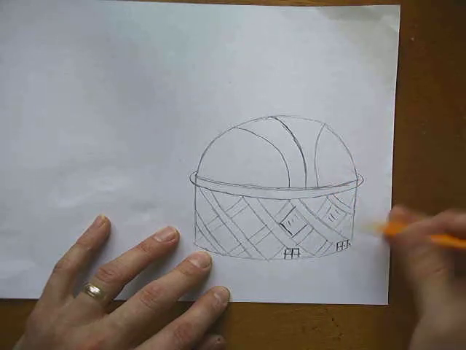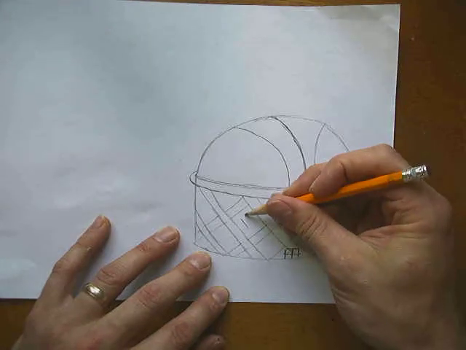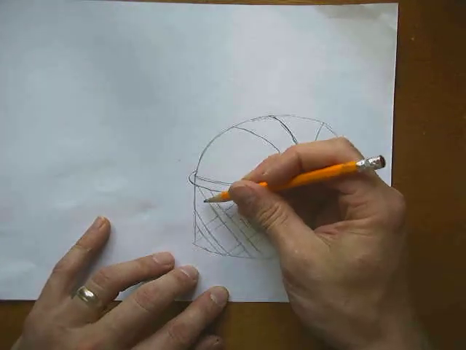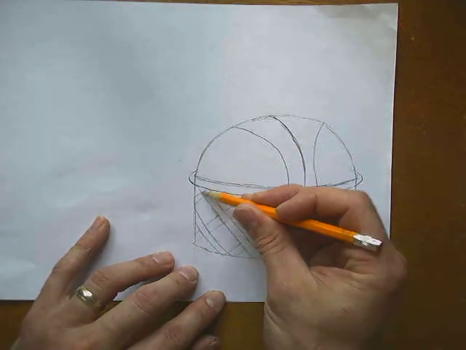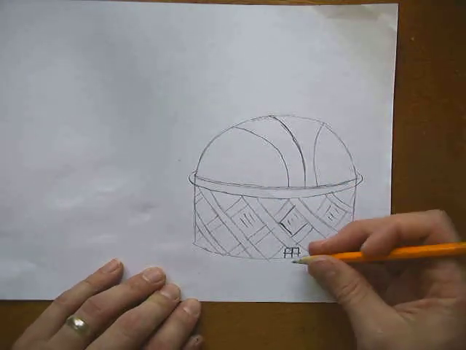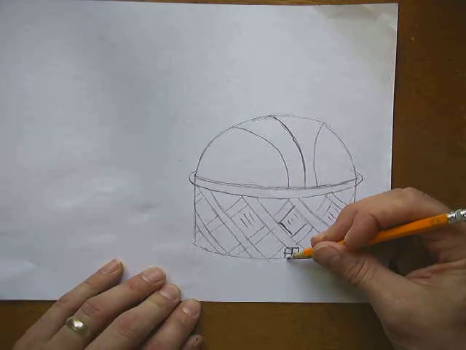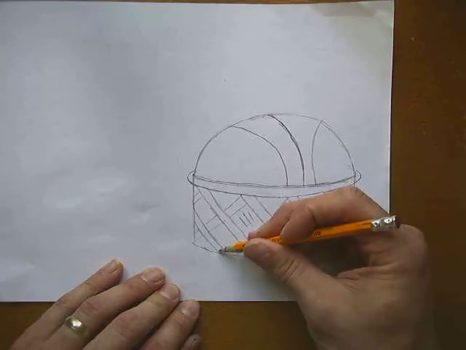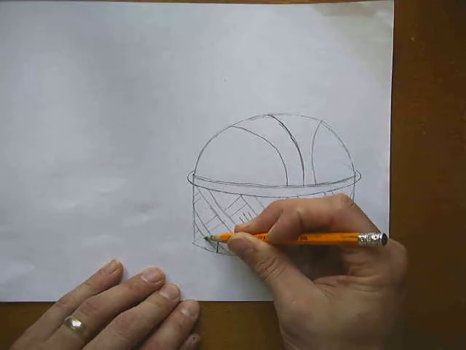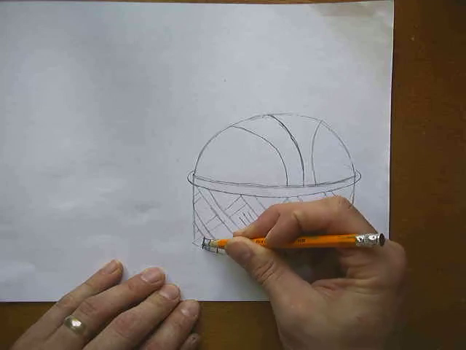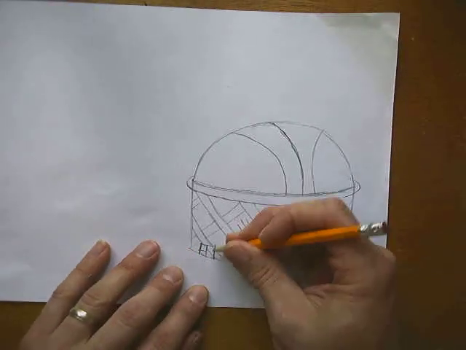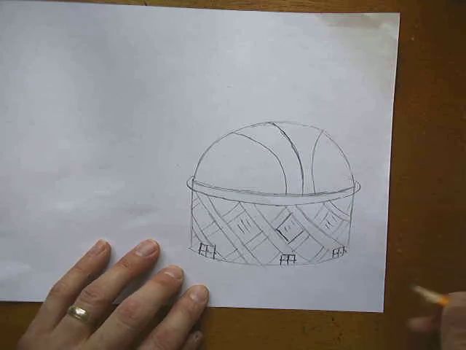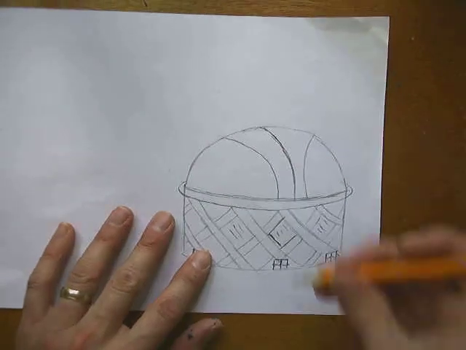I'll end up making some of these be like windows. And probably add one more door over here so we can get it from all sides.